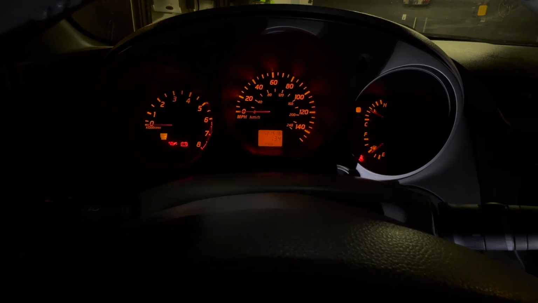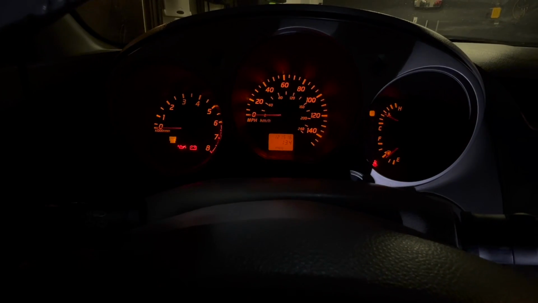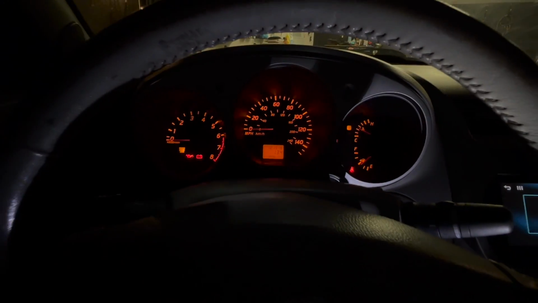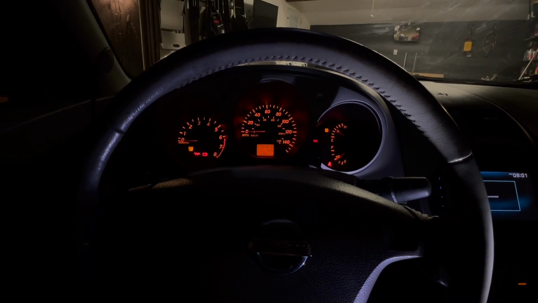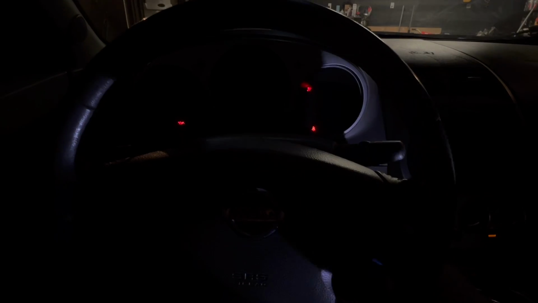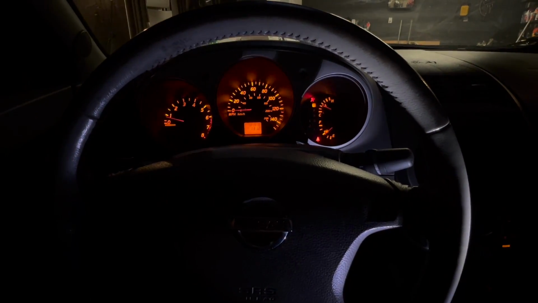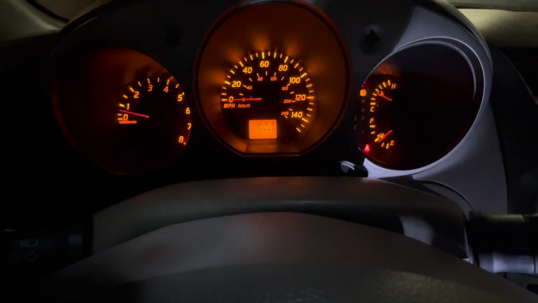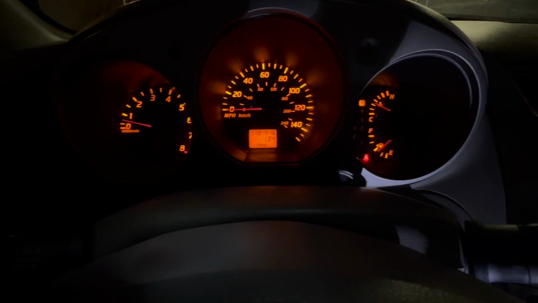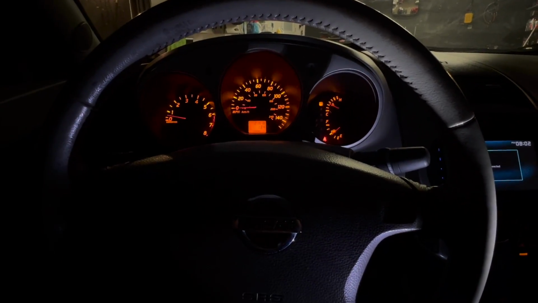All right, so let me start it up. I'll show you that there's no check engine light. Then we'll go to the scanner, and then we're gonna try something to see if we can help this one out a little bit, okay? 2003 Nissan Altima 2.5. Battery is a little weak. Don't mind the battery. No service engine soon. No check engine light. Nothing on the dash. All right, so let's go to the scanner and look at some data.